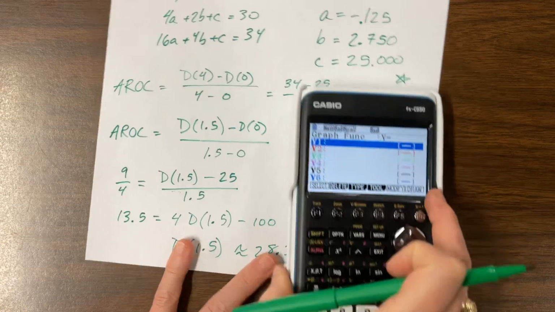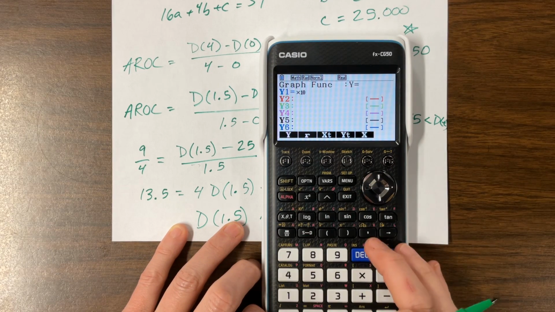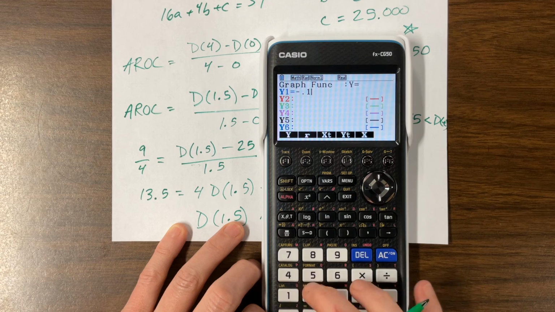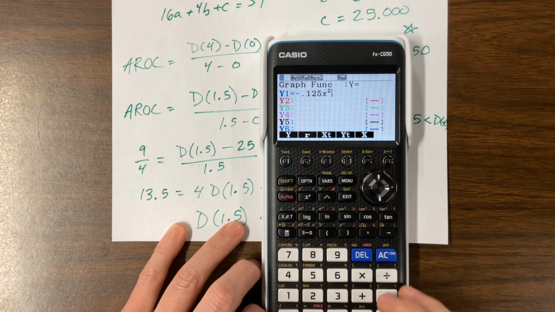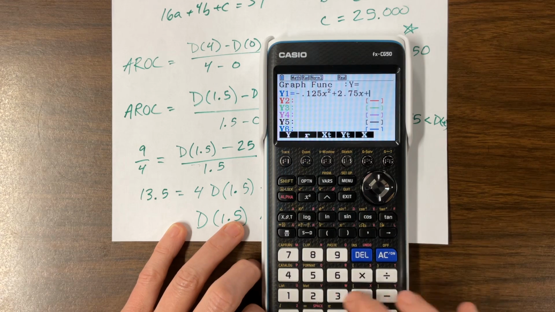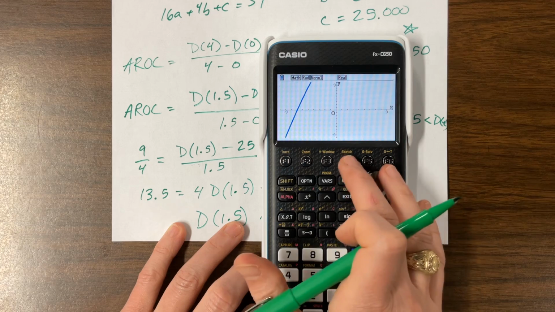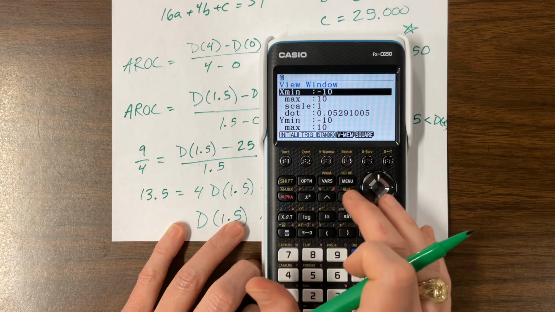I'll just type it in just for the fun of it. This is negative, that's not a negative button, oh my goodness. Negative 0.125 x squared plus 2.75 x plus 25. Okay, window, that's the standard window.